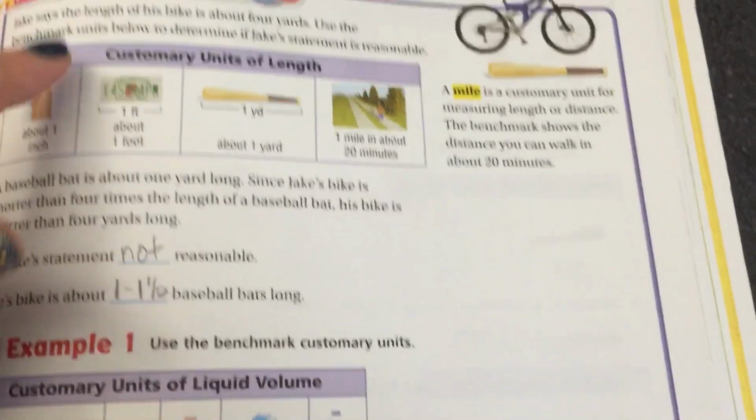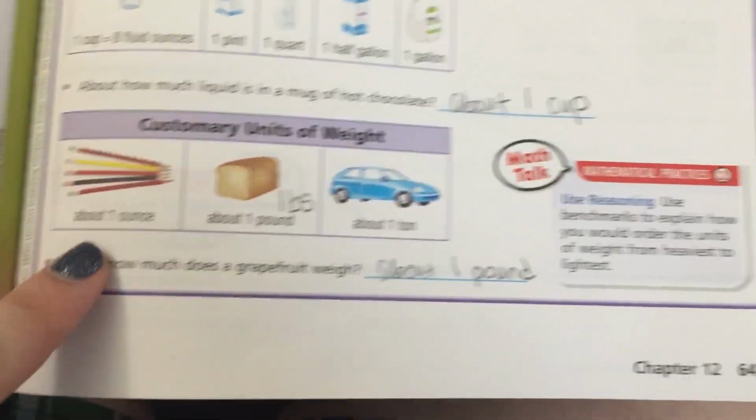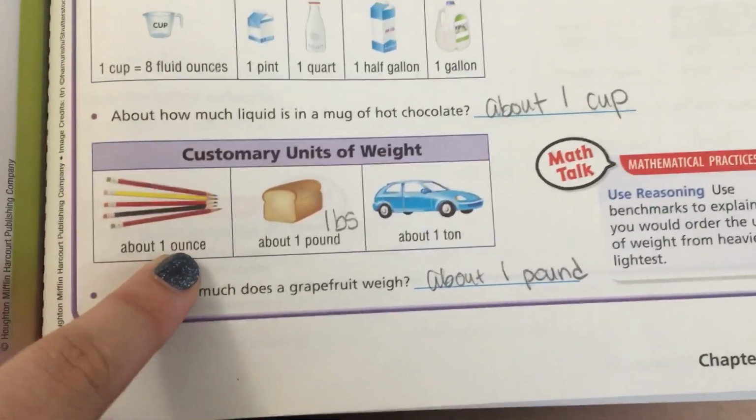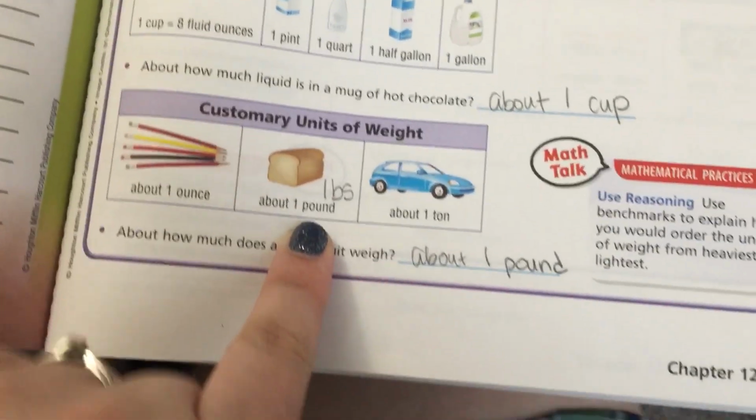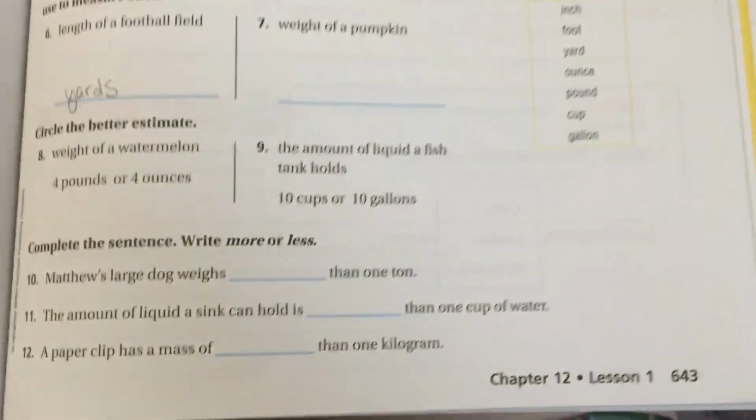yards. The weight of a pumpkin. Not length, not volume, weight. Again, a pumpkin's way heavier than an ounce, but it's way less than a ton. So I would use pounds for a pumpkin as well.